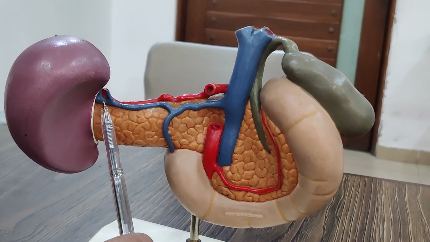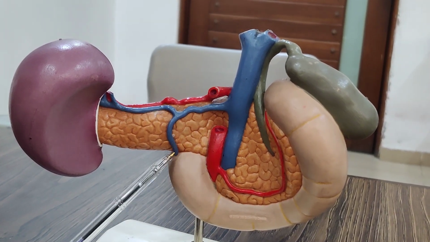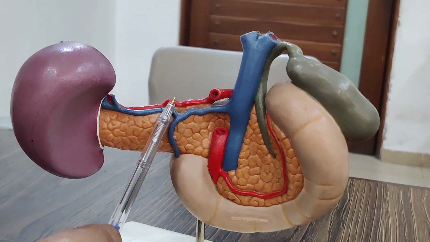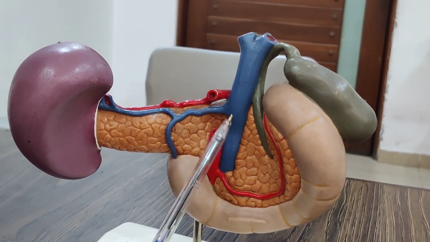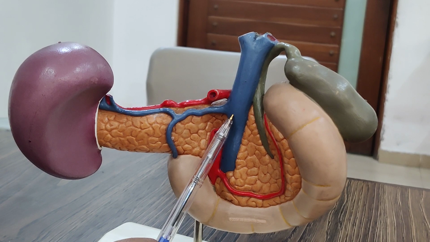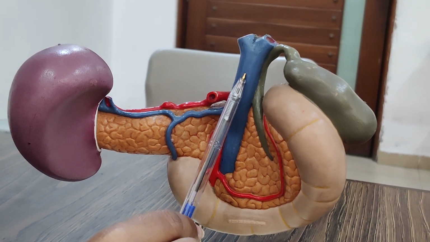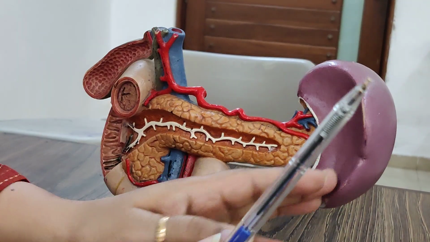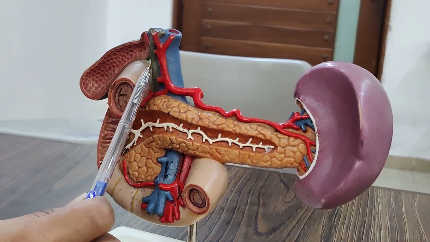Alright, and this, like we discussed previously, is the splenic vein. The splenic vein is joined by the inferior mesenteric vein, and then behind the neck of the pancreas, the splenic vein and the superior mesenteric vein join to form the portal vein. So this here is the portal vein, and here we can see the portal vein, the hepatic artery and the bile duct present here.